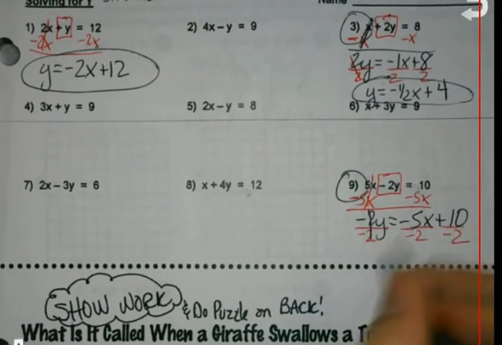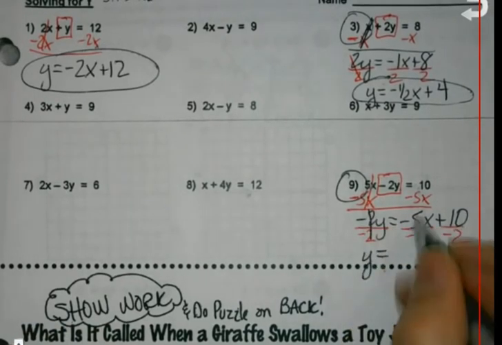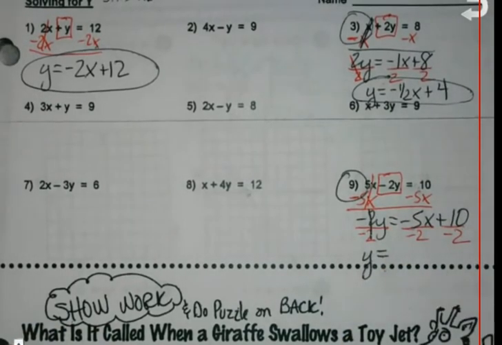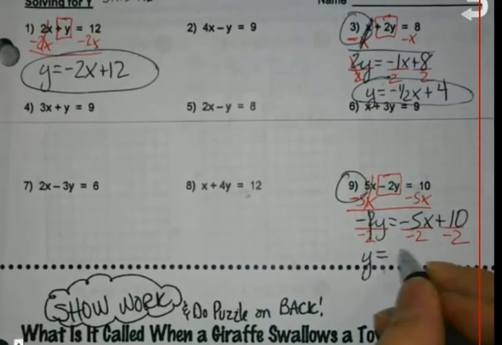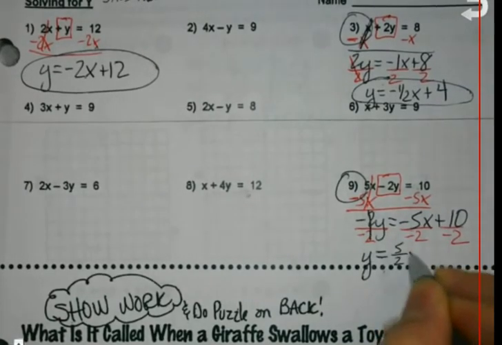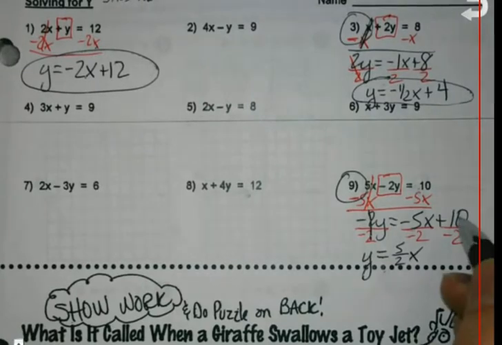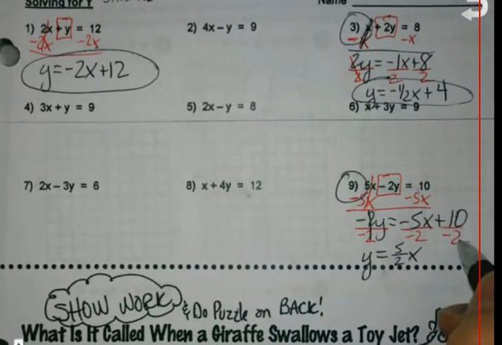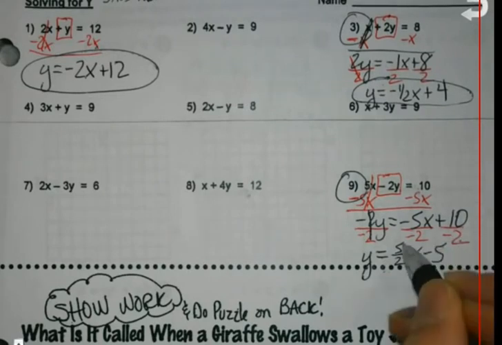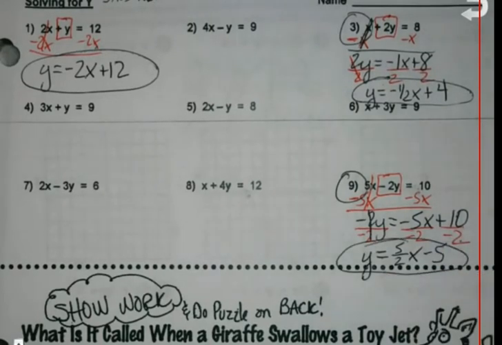And we just get to reinforce here. If I punch 5 divided by 2 in my calculator, I get a decimal. I don't want a decimal, so I'm just going to rewrite it. Ooh, but what's 10 divided by 2? Okay, negative 5. Okay, y is by itself, I'm done.